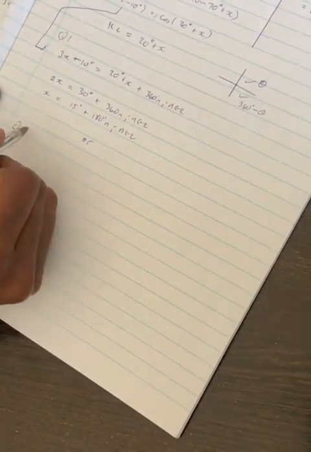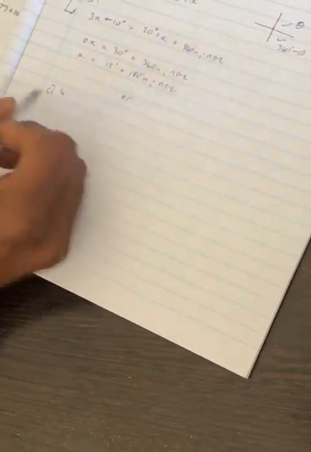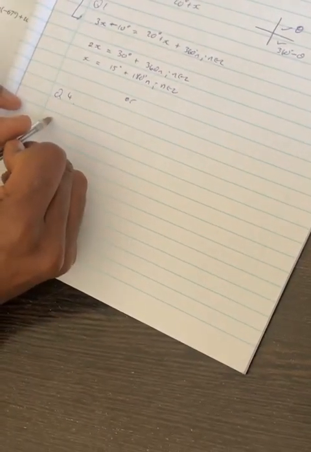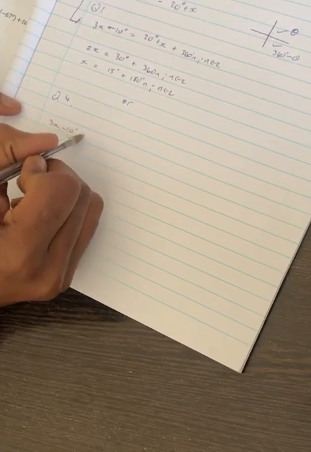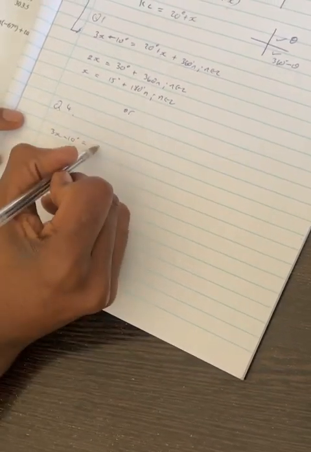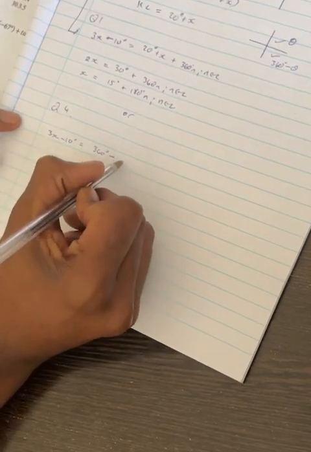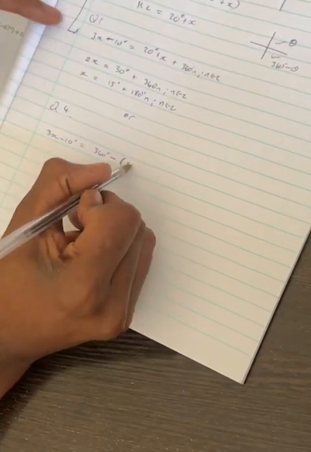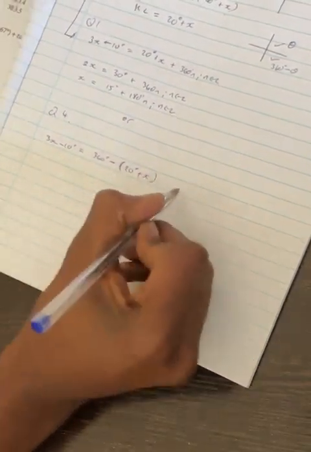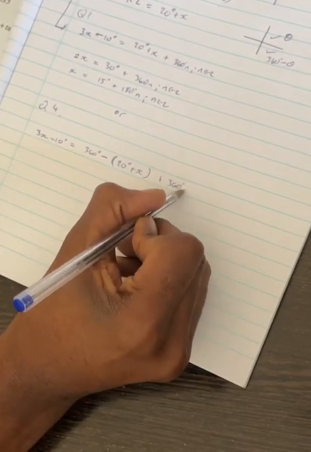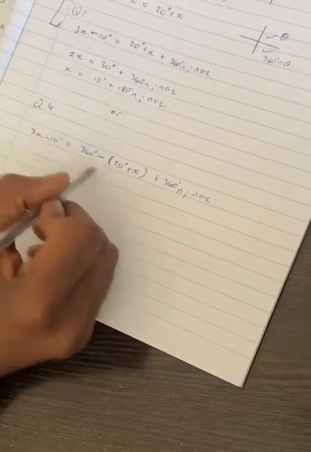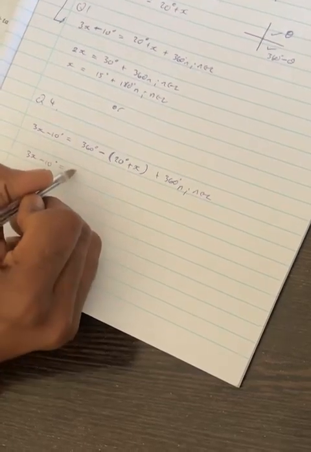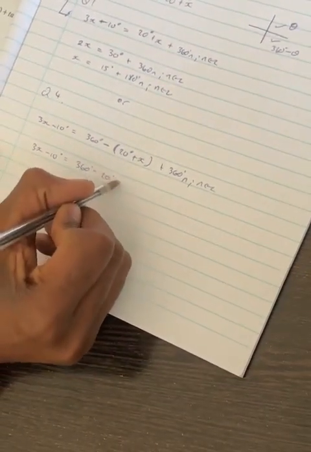Or quadrant 4. In quadrant 4, again, how you started, whatever angle you have on the left is what you put on the left. So 3x minus 10 degrees is equal to, and then in quadrant 4, we have 360 minus our key angle. Remember, the key angle is two terms here, so we need to put that in a bracket. 20 plus x plus 360n, n element of integers. Then you solve for x. I'll destroy the bracket first, take the x's to one side and all of that. 360 minus 20 minus x.